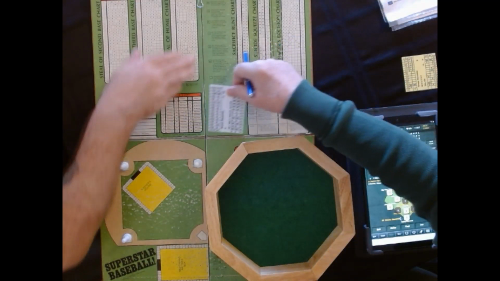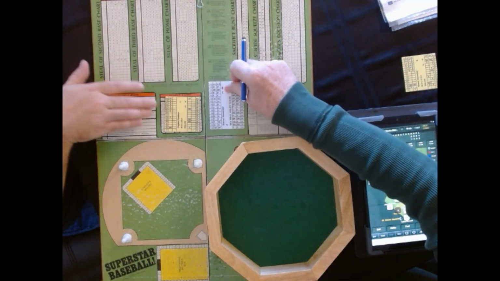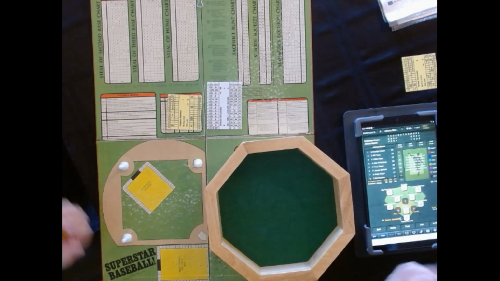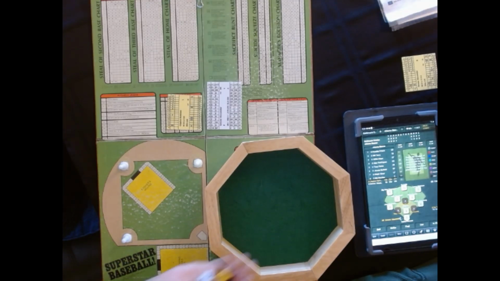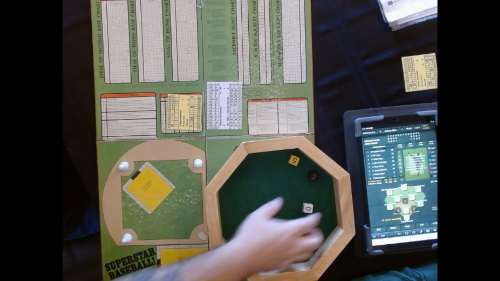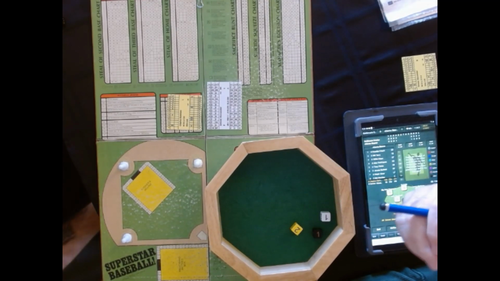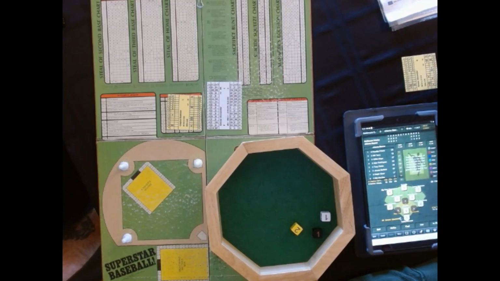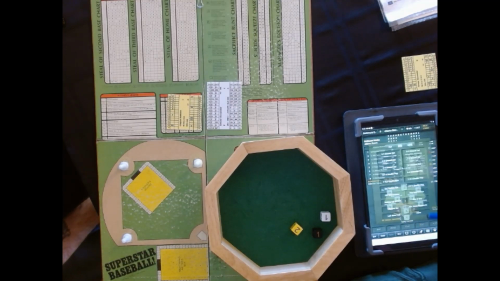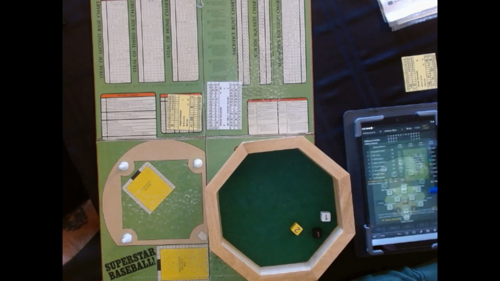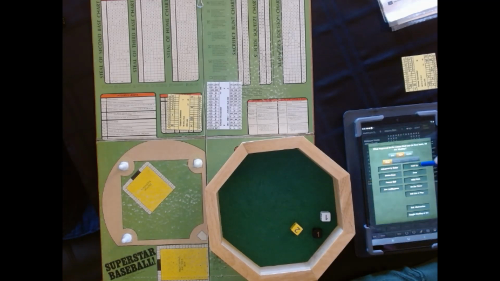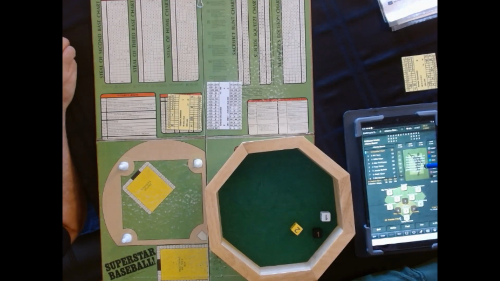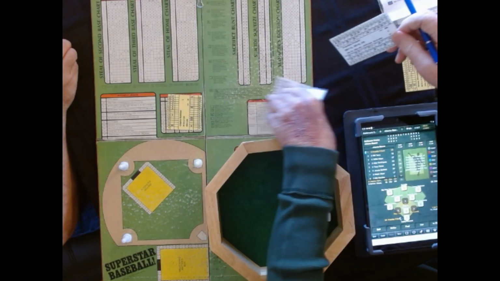Here's Alex with a chance, or Grover with a chance to help himself. 25, swinging. 13. Oh, fly out. Was hoping. What am I doing here? Yeah, Frisch is up. 2 outs.